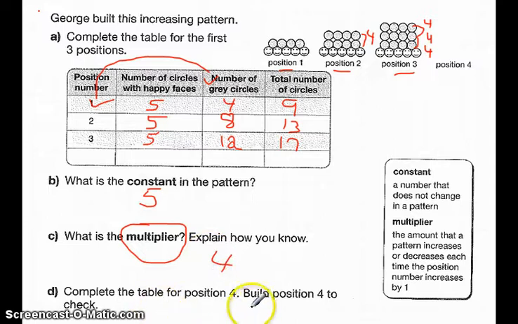For position 4, I know that my constant is going to remain the same. The number of gray circles is going to increase by 4, so 12 and 4 is 16, giving me a total of 21. Now, what about writing a pattern rule for this?